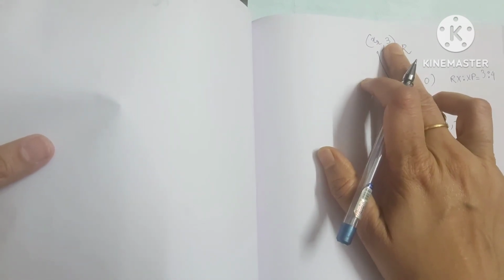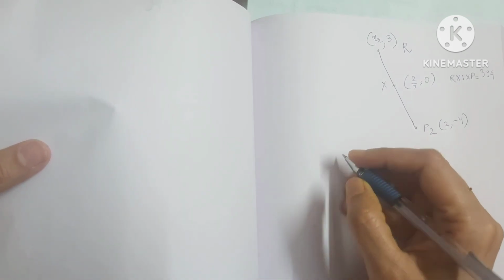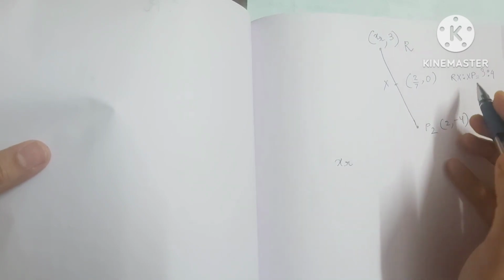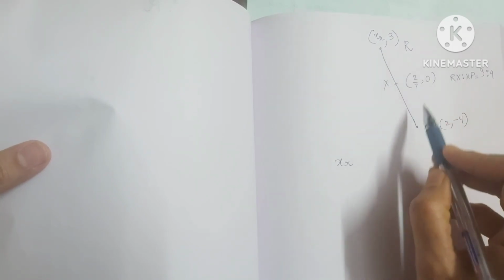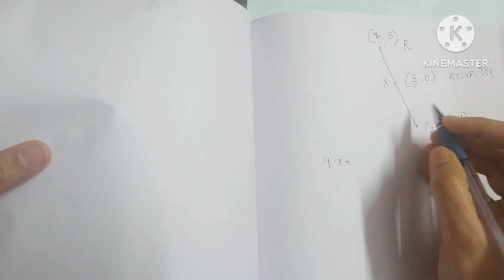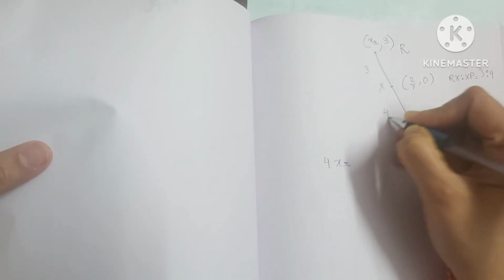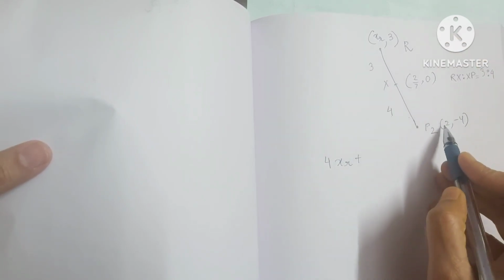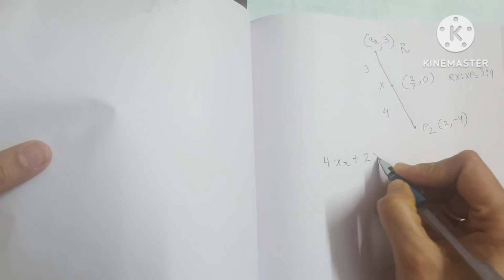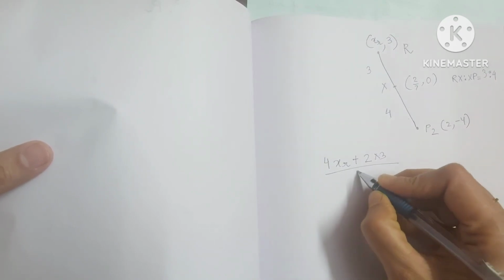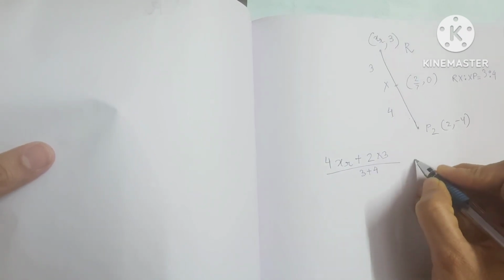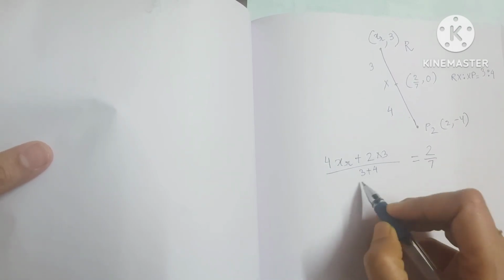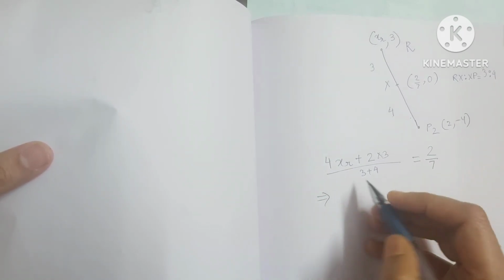3 is already there, we know from the question. So what will be the value of xr? xr multiplied by 4, okay, this is how the ratio is, 3:4. So xr multiplied by 4 plus 3 multiplied into 2, divided by 3 plus 4, is equal to 2/7. It's given in the question, right? We are using the section formula.